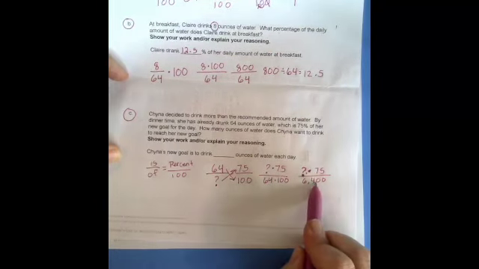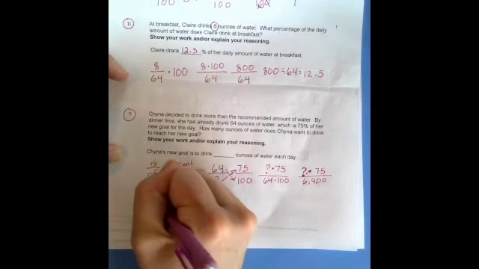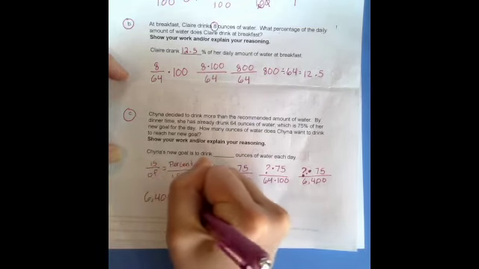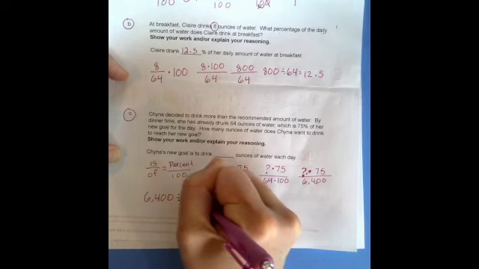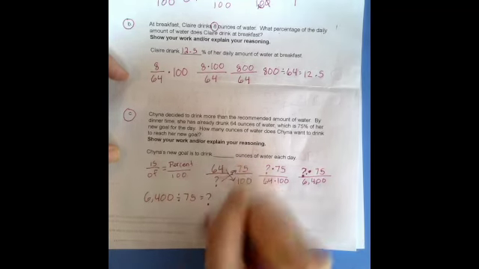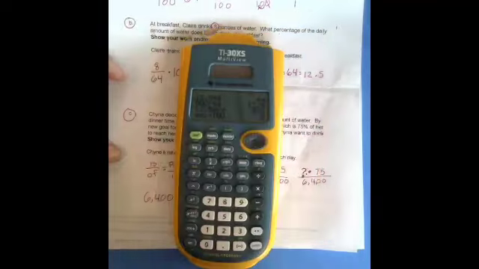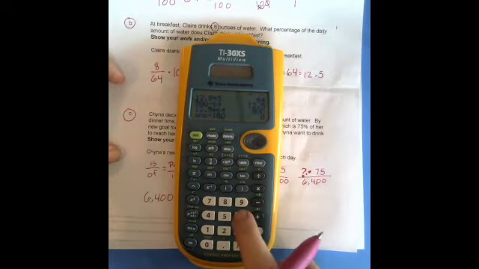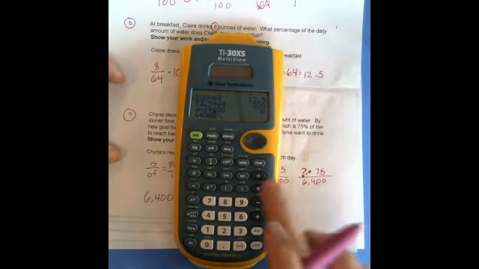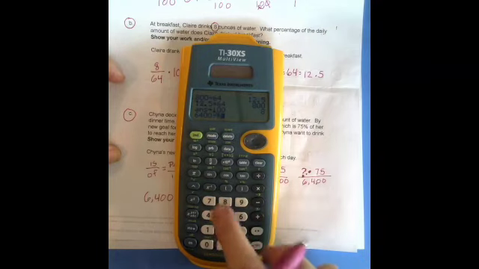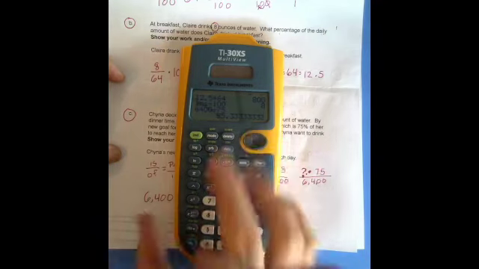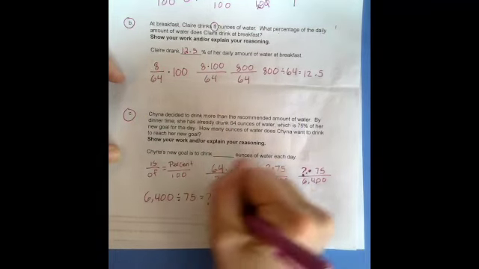Now I'm going to take my 6,400 and divide it by my 75. And that's going to equal my I don't know what. So I go ahead and pop that into my calculator. 6,400 divided by 75 equals, oh, I've got a repeating 3.